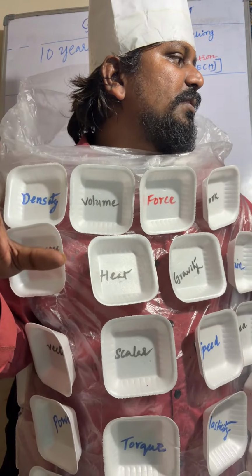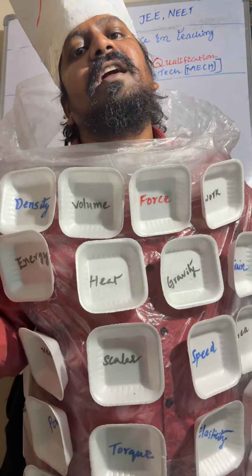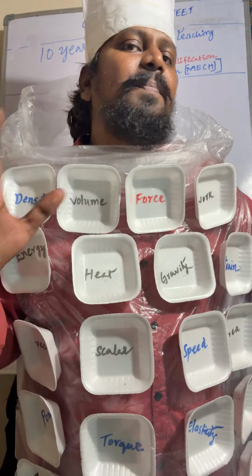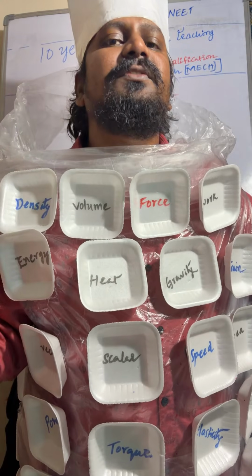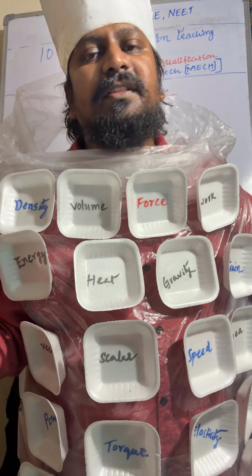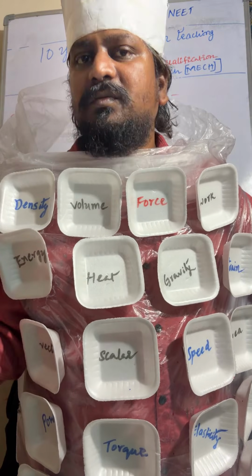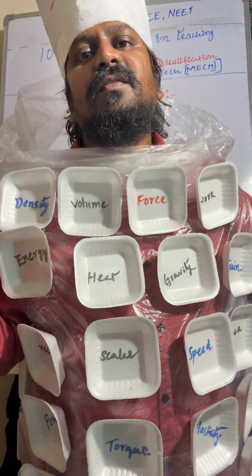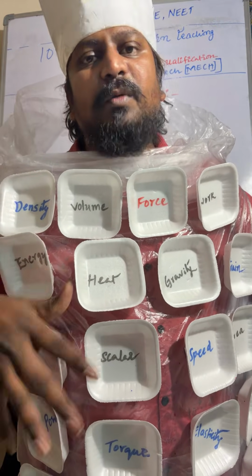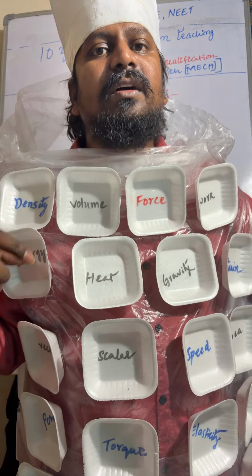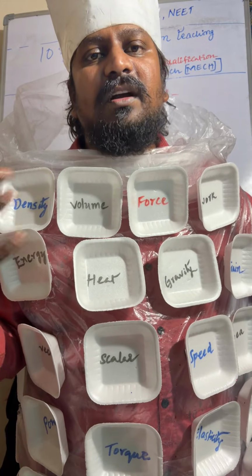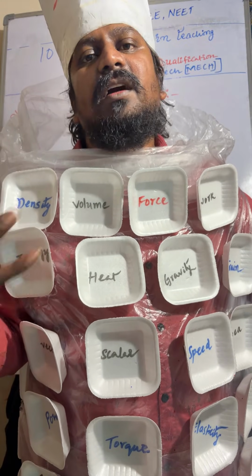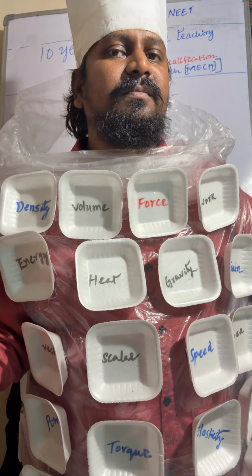And coming to force. A push or pull of an object is called force. When we apply force on the object, only then does the object move from one point to another point. Without applying force, the body does not move. Yes or no? So from one position to another position, right? A push or pull of an object is called force, an external agency making the object move from one point to another point.